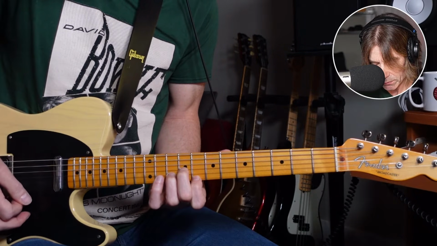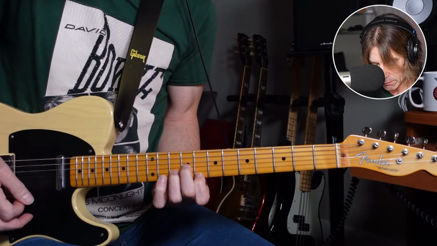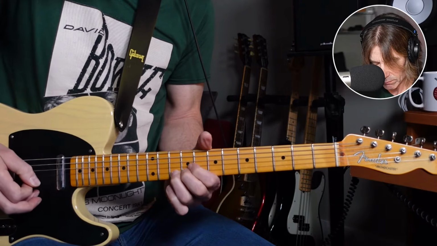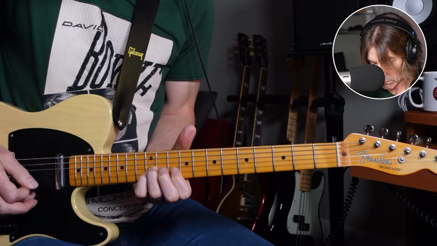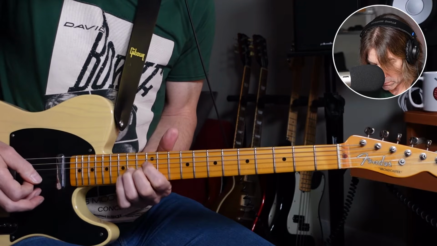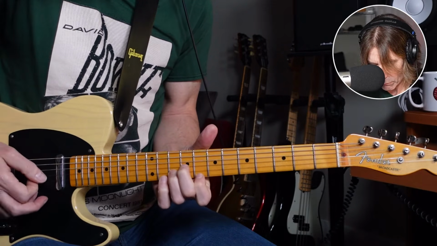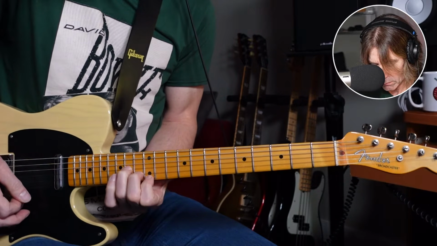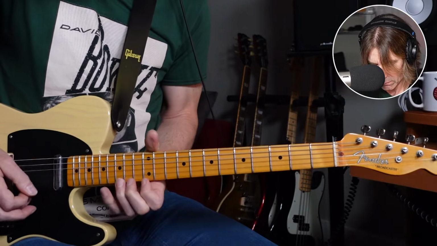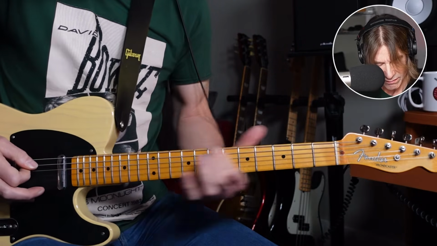Same thing over here. You have an A minor. You have a D minor. You have a G. An A. So you can take the whole thing up to here, just by playing these shapes. So any questions about any of this stuff, please let me know.